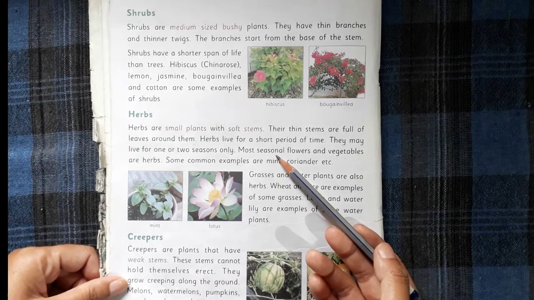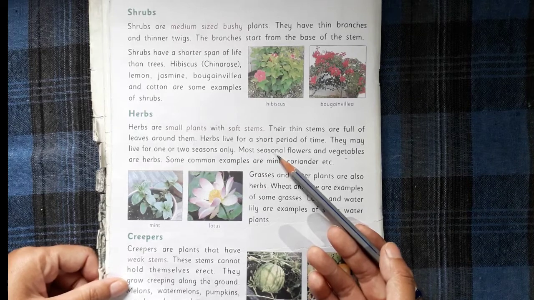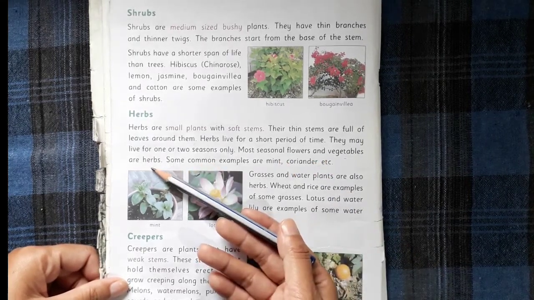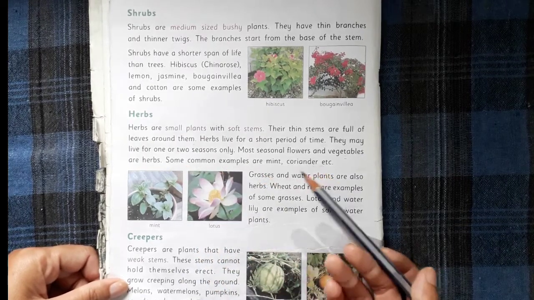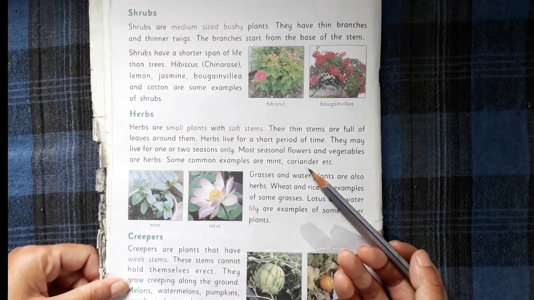I mean those flowers which bloom in particular seasons, and also vegetables, are called herbs. Some common examples are mint and coriander. Mint means pudina, coriander is dhania.